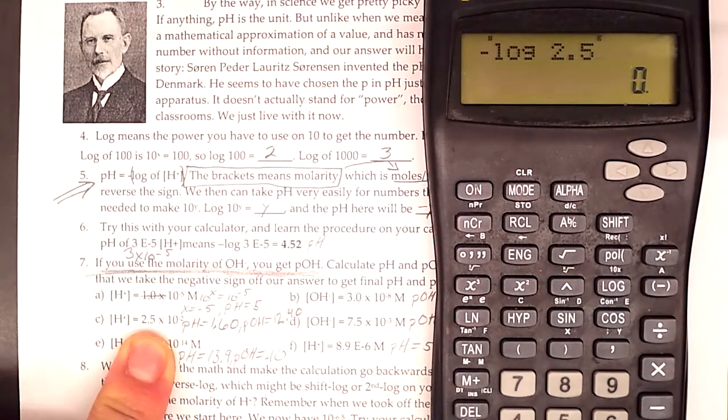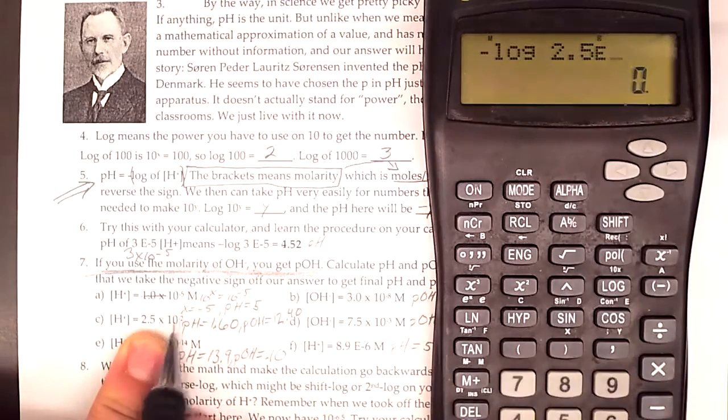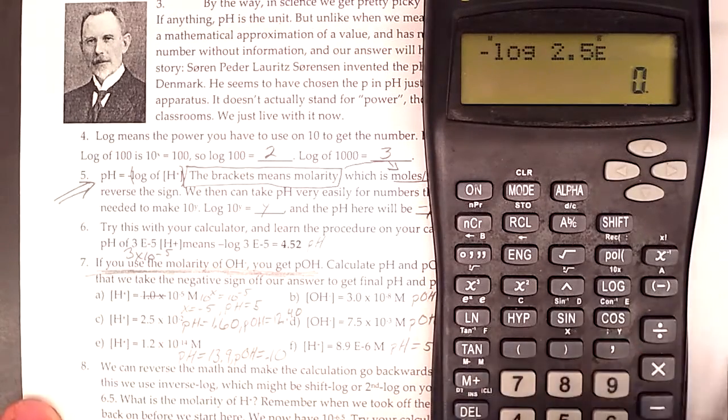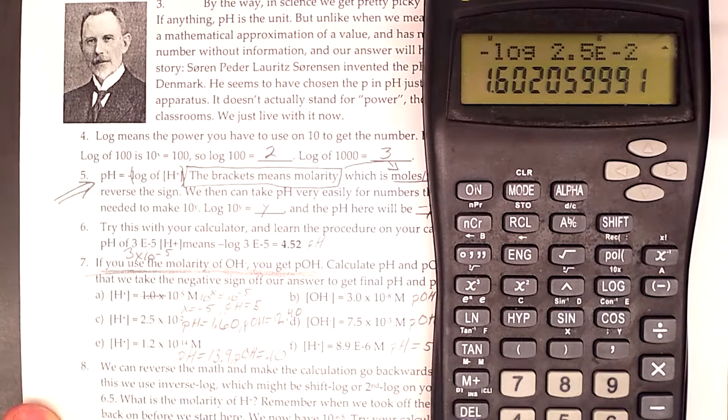So I'm going to use that button, and that puts my little E here, and that means times 10 to the power of, and my power on 10 here is negative 2. I know that's a little hard to see. Negative 2. I'm talking about 7C. And at that point, I'm going to hit equals, and I get 1.60.